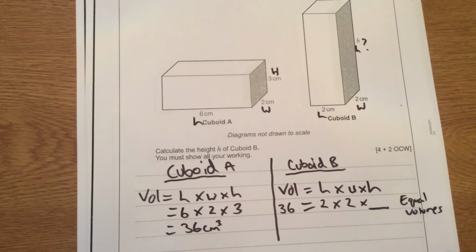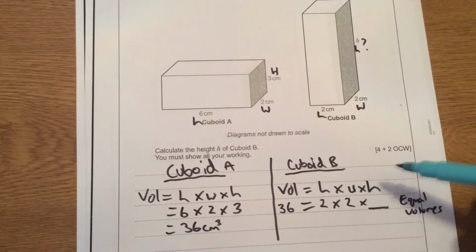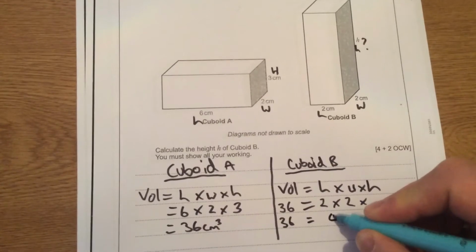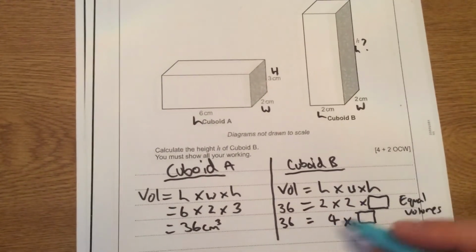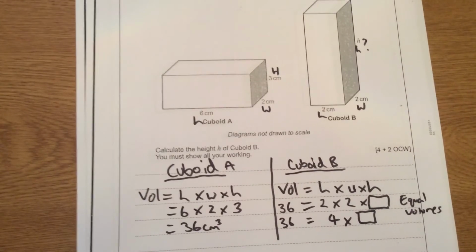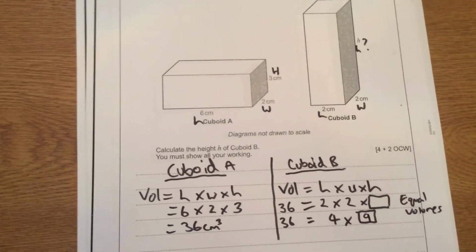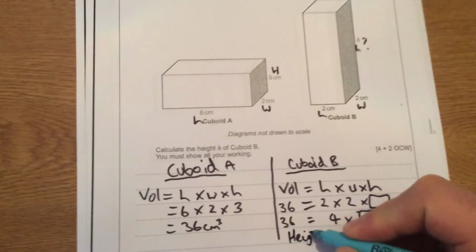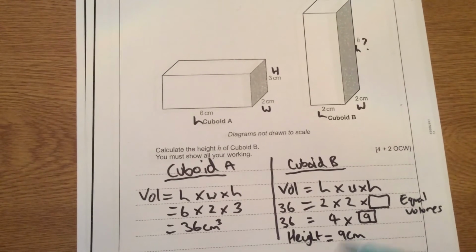Just going to make some notes down the side. That's 36. Now, I've got to fill in this gap using the information that I've got. 2 times 2, I'm going to simplify a little bit. 2 times 2 is 4 times something. 4 times something makes 36. Going up in your 4 times tables, count up on your fingers if you have to. List your 4 times tables on the side, it doesn't matter. 4 times 9 makes 36. So my height, down the bottom, equals 9 centimetres. Okay, and that's it. Remember, height is a length, okay?